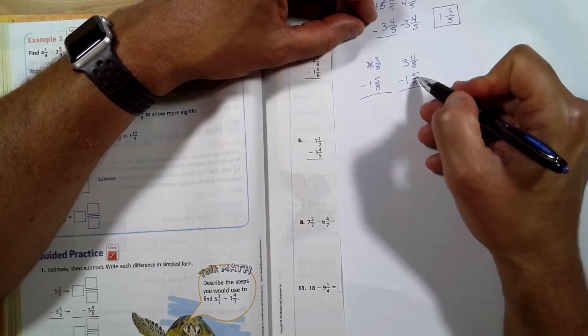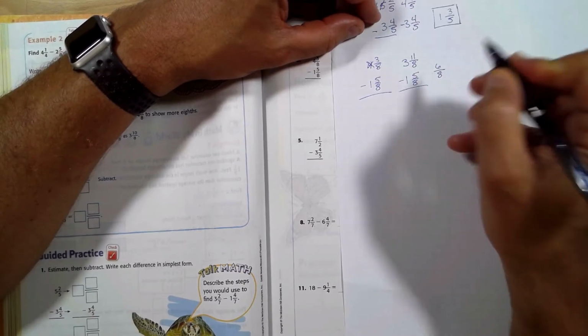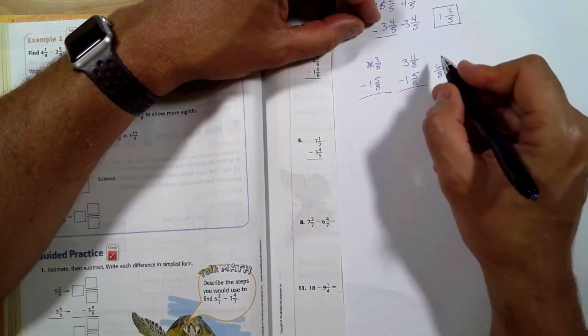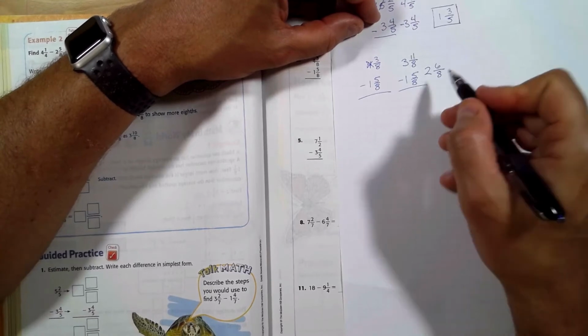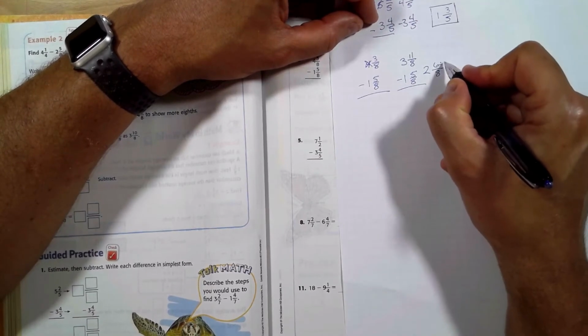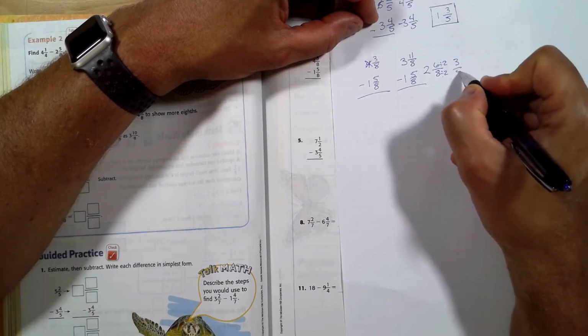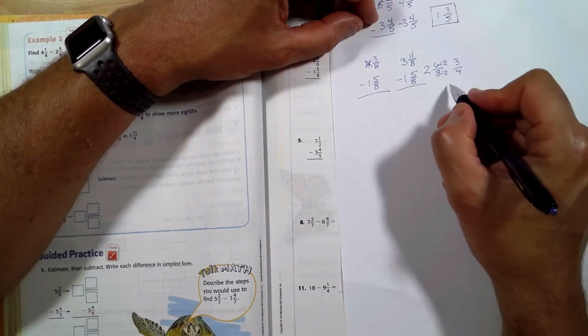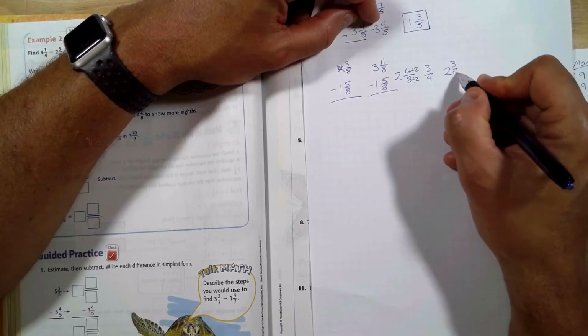If I take 5 away from 11, I should get 6/8. If I take 1 away from 3, I should get 2. Now, this is not simplest form because they're both even numbers. So if I divide this by 2 and this by 2, I will get 3/4. So the correct answer here would be 2 and 3/4.